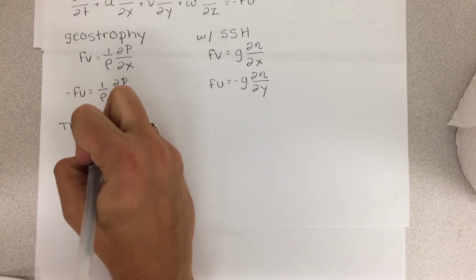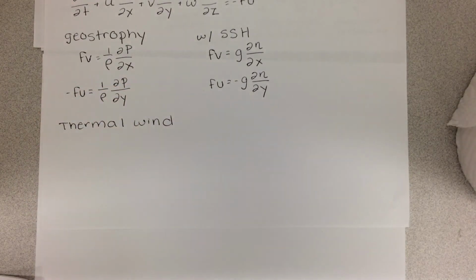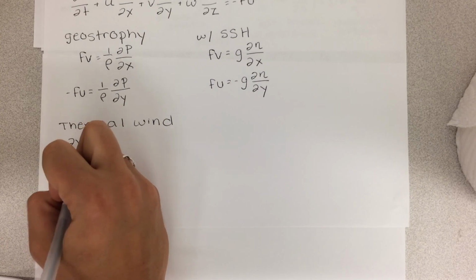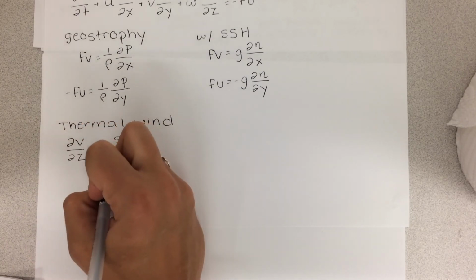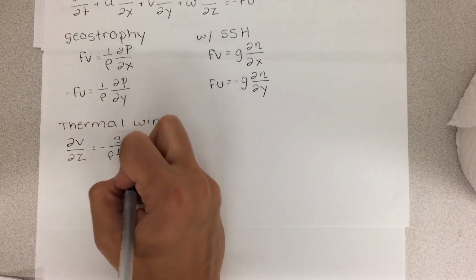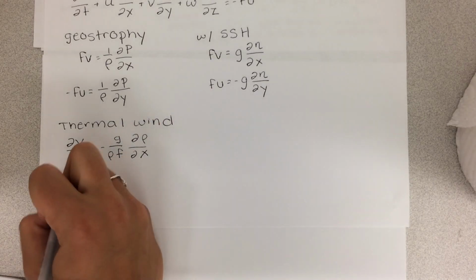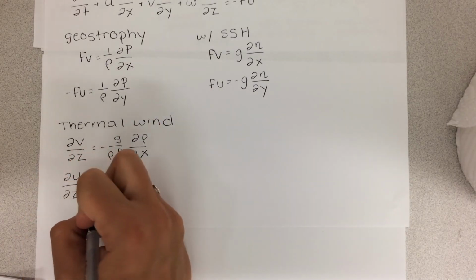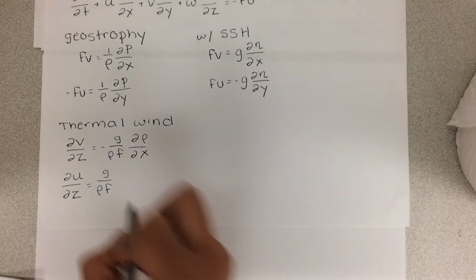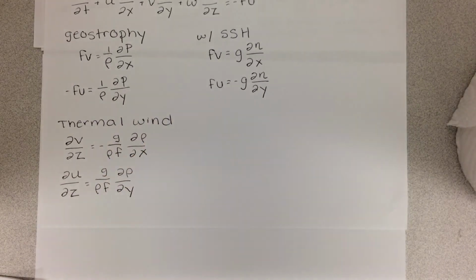And finally, we can assume hydrostatic and make the Boussinesq approximation, which says that density variations are small and unimportant except in the gravity term. This allows us to derive the thermal wind equation, which relates the vertical gradients of the velocity or shear to the horizontal gradients of the density.